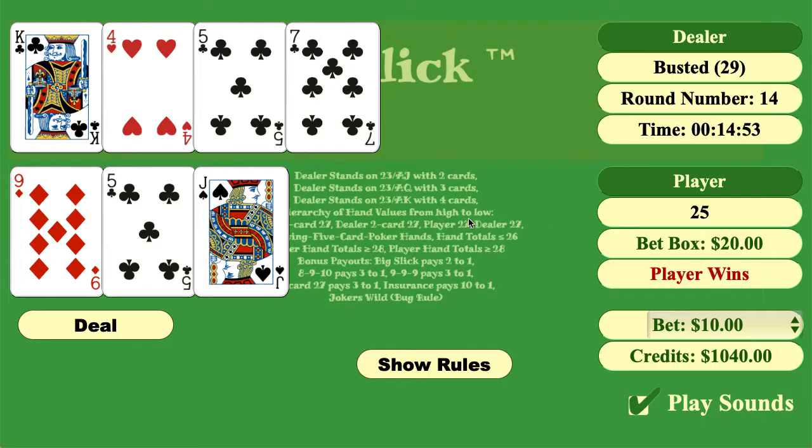So whenever the player has a total of hard 25 or more, then the player has to stand. Whenever the player has a total of soft 27, the player has to stand. So those are additional forced moves. So there was a forced move where the player had to take a card, and then there was a forced move that required the player to stand. So the hand played itself.